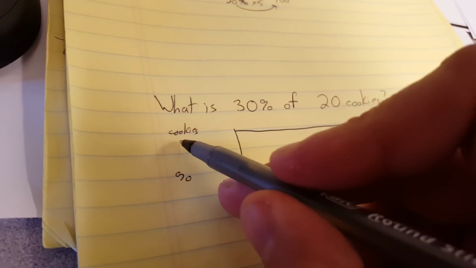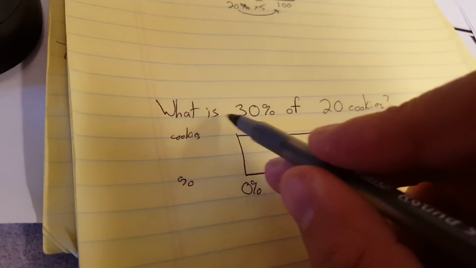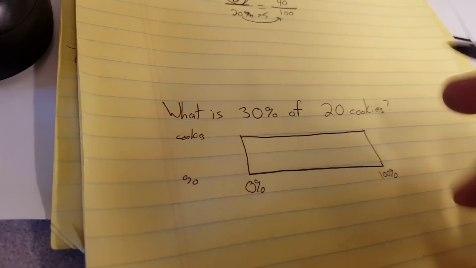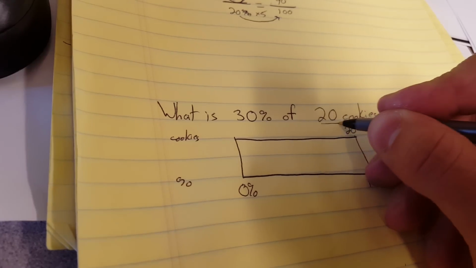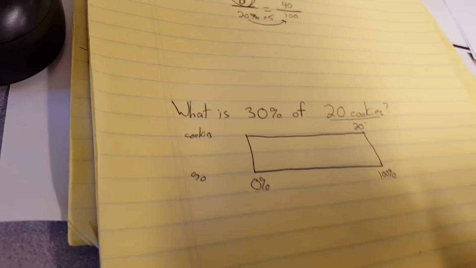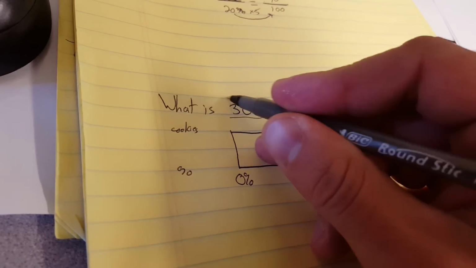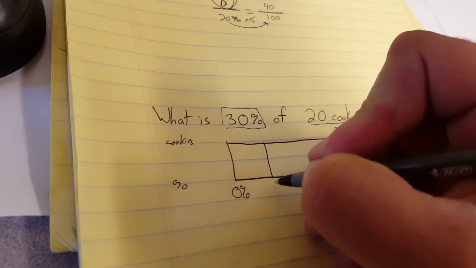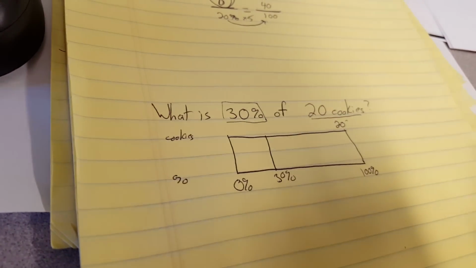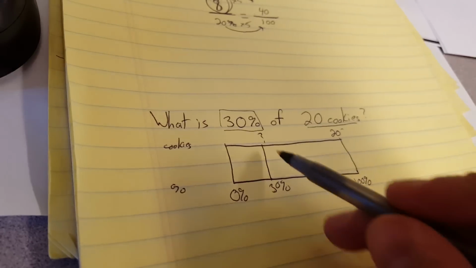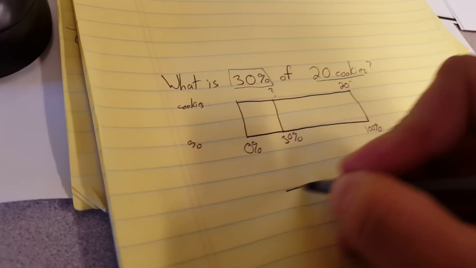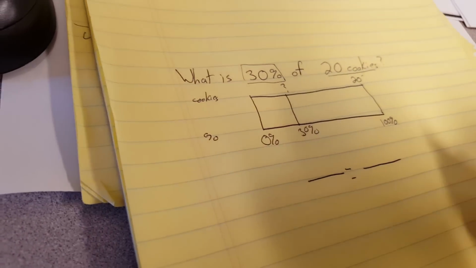And we have cookies on top of our percent bar. So we're trying to find out what 30% of 20 cookies is. So 20 cookies is always our 100%. And where would we put 30%? Between 0 and 100. We put that somewhere right over here. And we want to find out what 30% of 20 is. So we make our equivalent fractions.